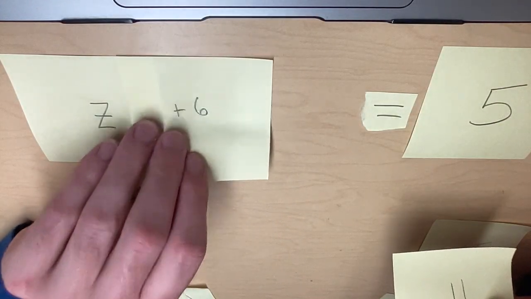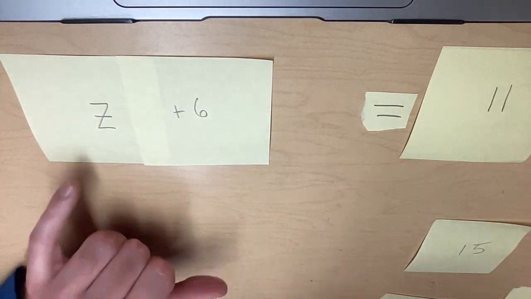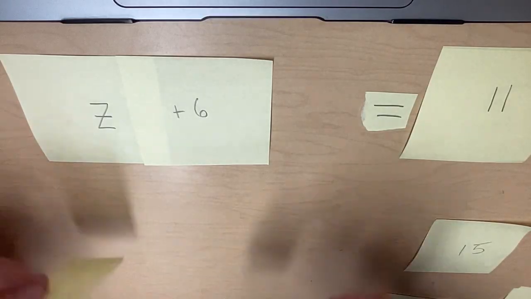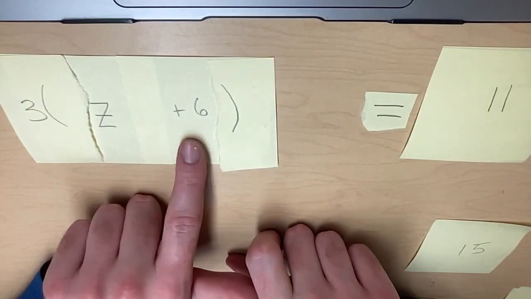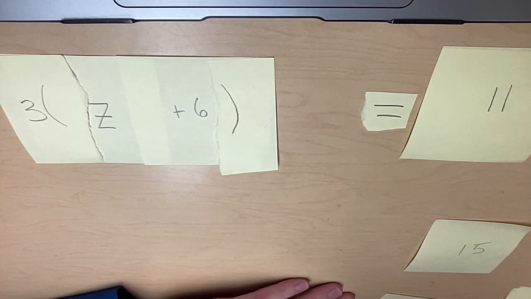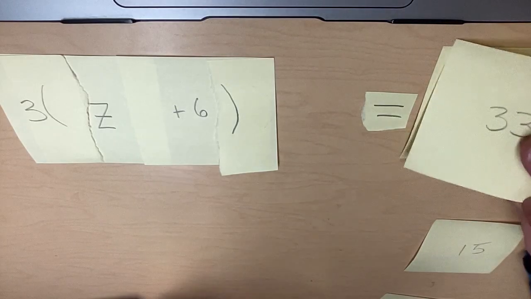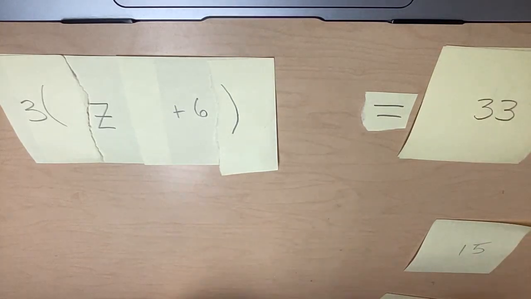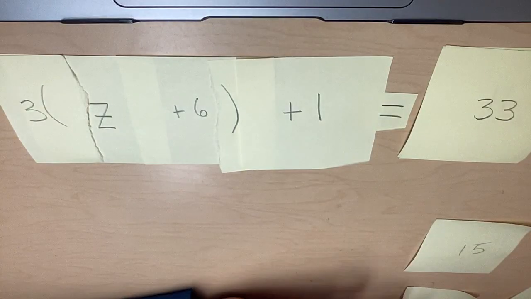But let's say I want to build a big equation. So let's do z plus 6, but then we're going to multiply everything inside of these parentheses. We're going to multiply all of it by this 3. So if I multiply the left side by 3, I need to multiply the right side by 3. 11 times 3 is 33. I'll do one very last step. I'm going to add 1 and add 1.